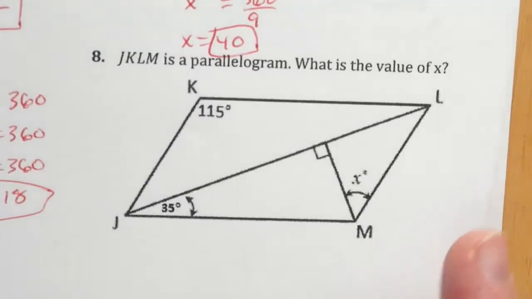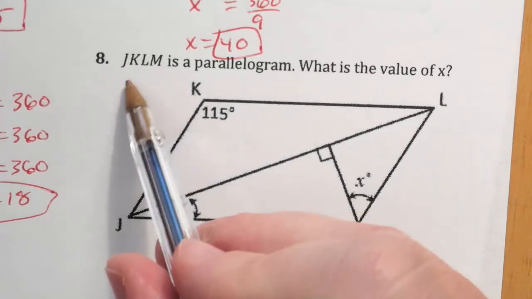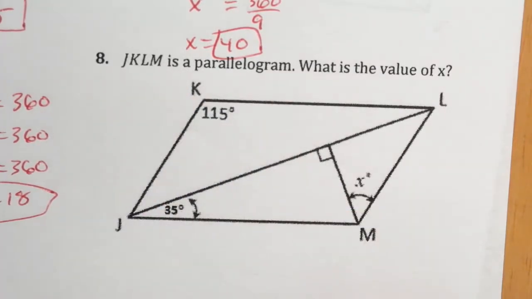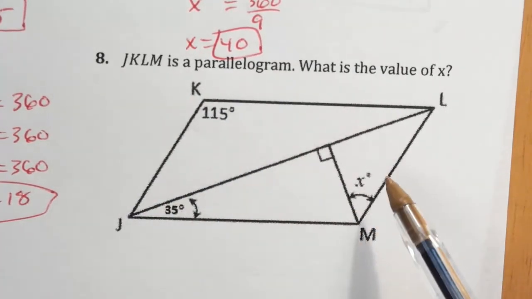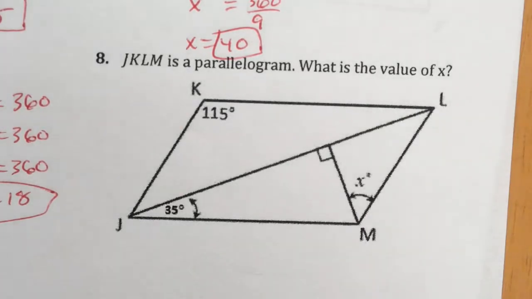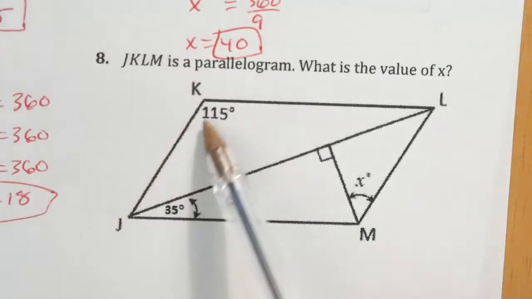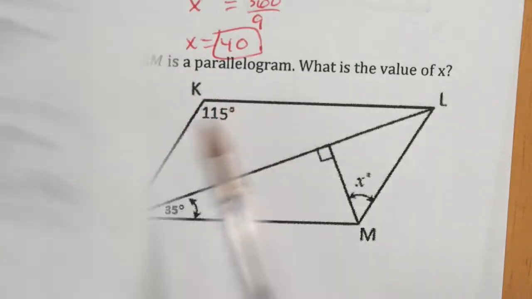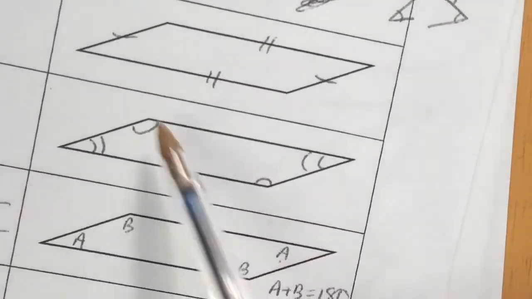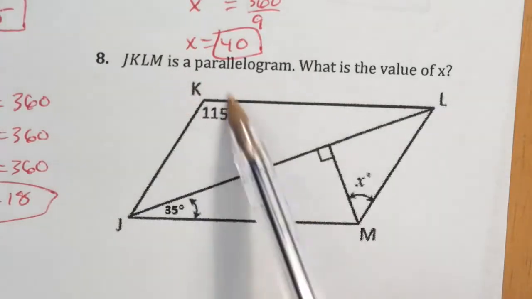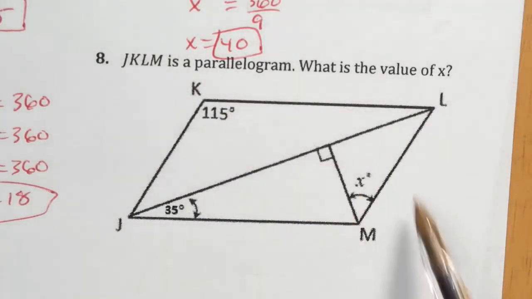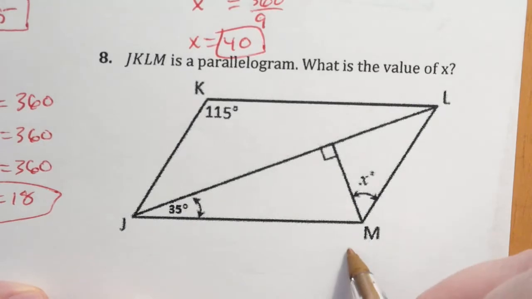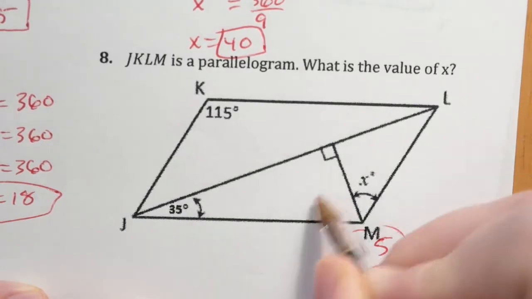All right, number 8. So number 8, we have this shape. Now this is a parallelogram, so we want to have out the parallelogram rules. That'd be page 1. So we have 115. It's the same thing as this angle right here. And we know that if this is 115, all of this is 115. All right, that's good to know. So all of this is 115, all of it.